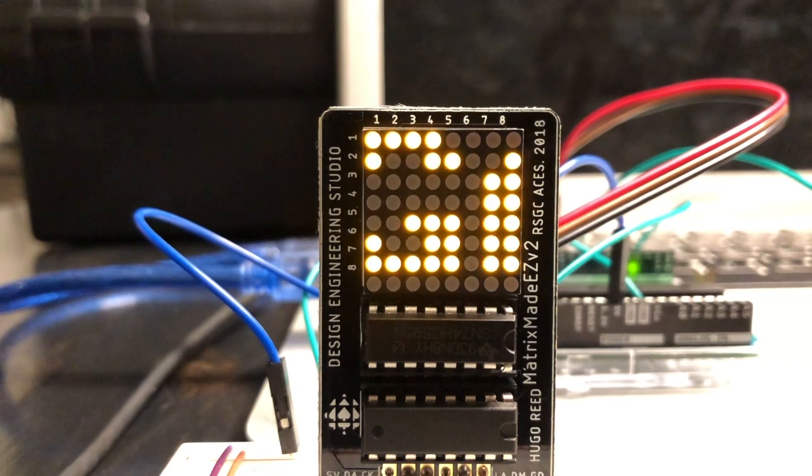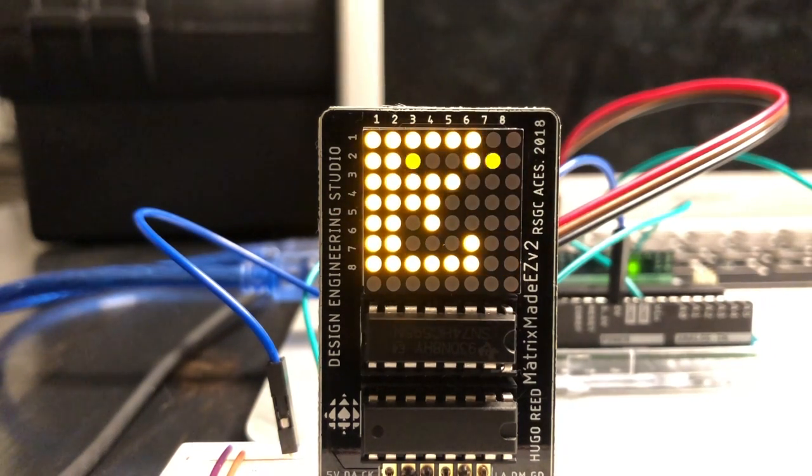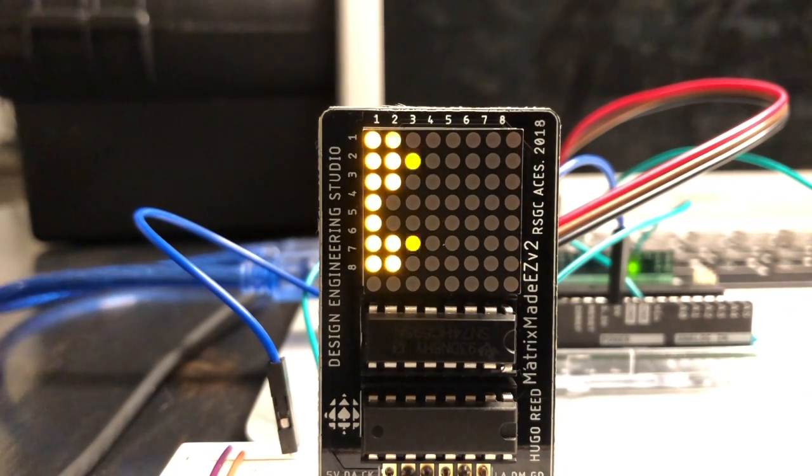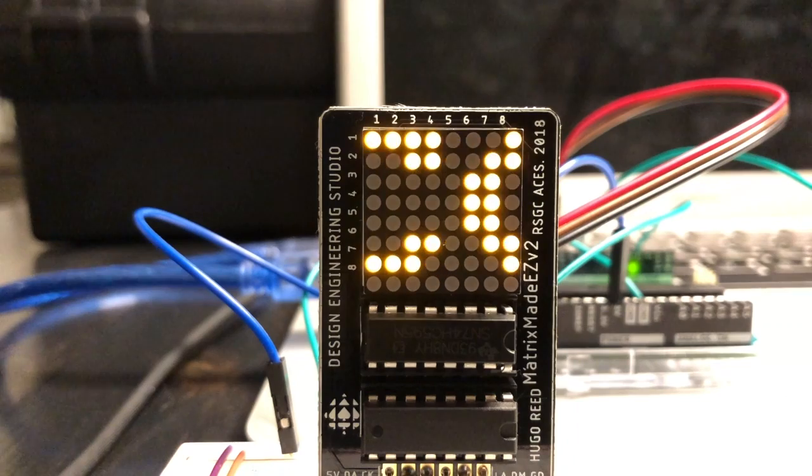The 74HC is a shift register and will store an 8-bit input and output that input to the anode pins of the LED matrix. The TPIC is also a shift register, but its outputs are drains. The TPIC is very useful as it helps maintain a constant current.